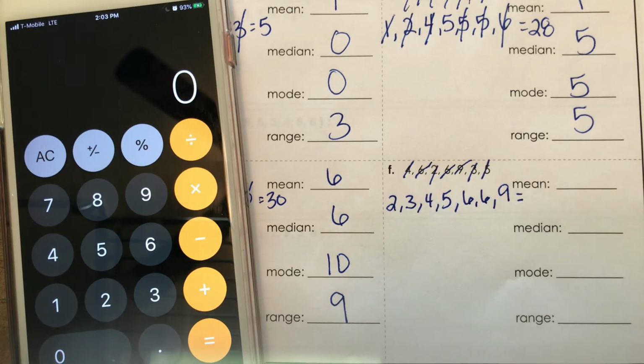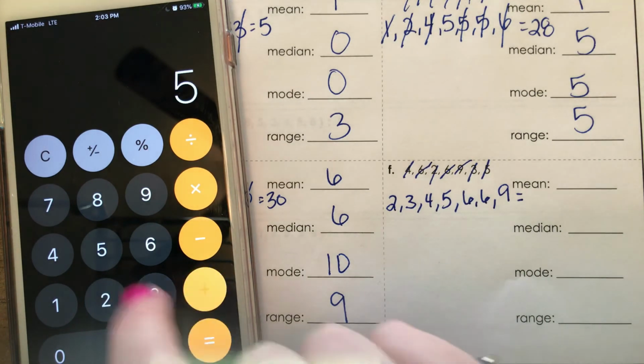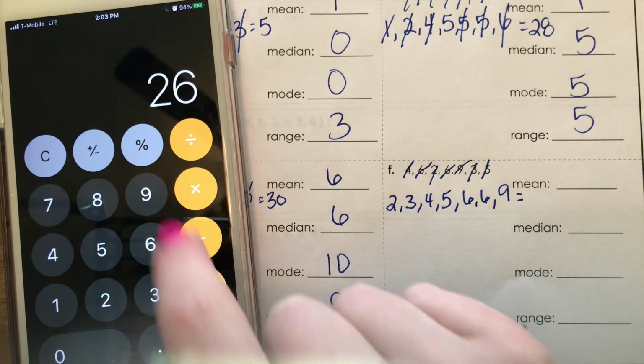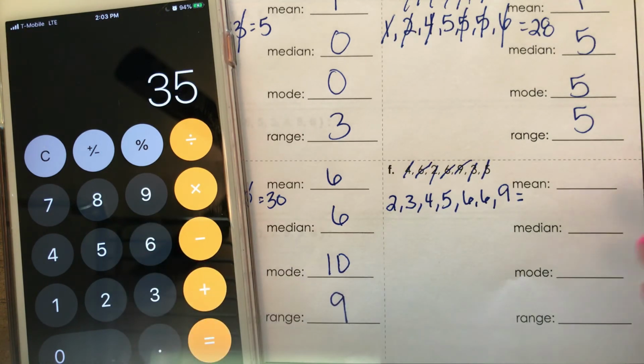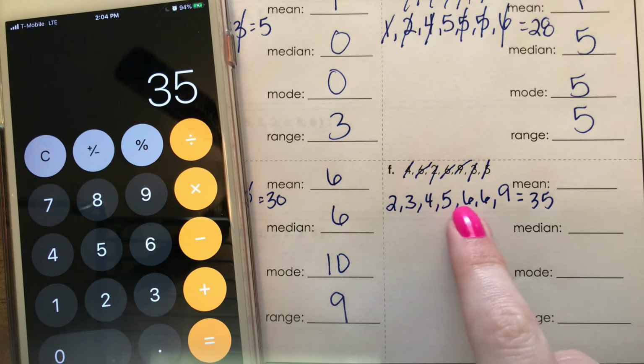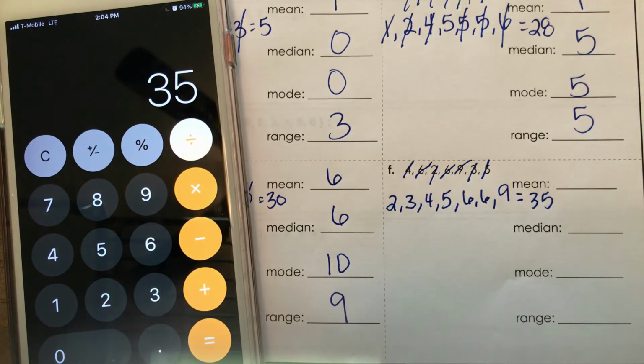All right, step 1, add. 2 plus 3 plus 4 plus 5 plus 6 plus 6 plus 9 gives us 35 for a total. Step 2, divide by the number of numbers. So 1, 2, 3, 4, 5, 6, 7. Take our total, divide it by 7 to get 5.